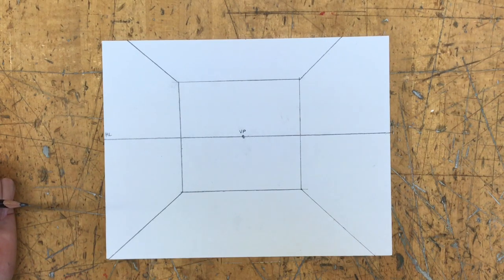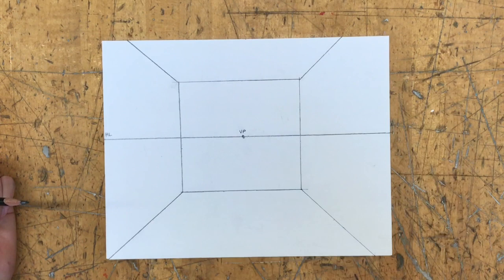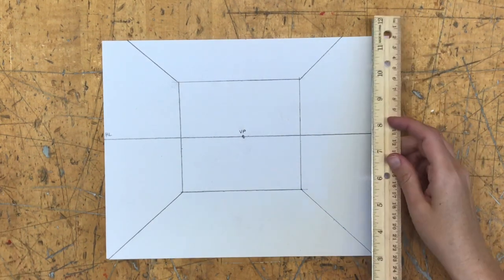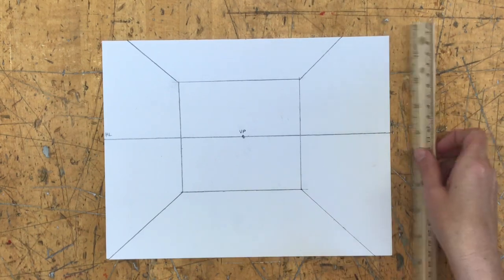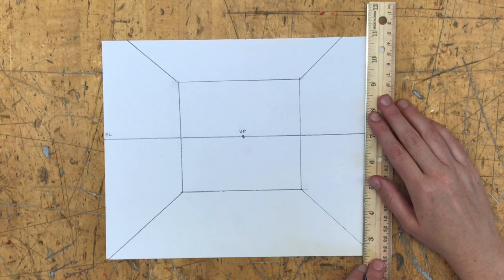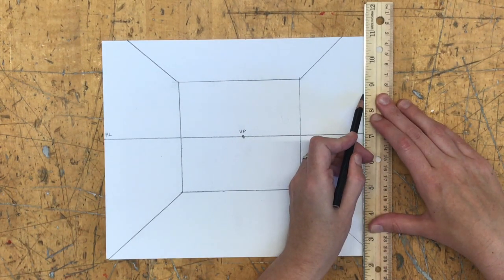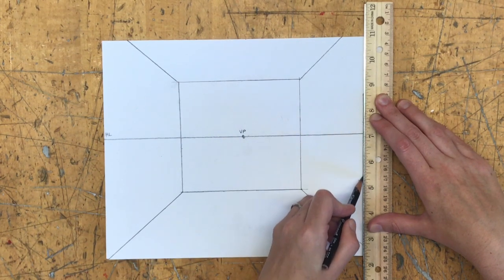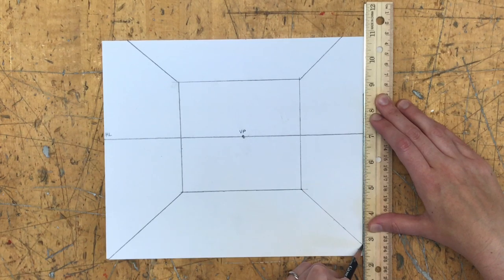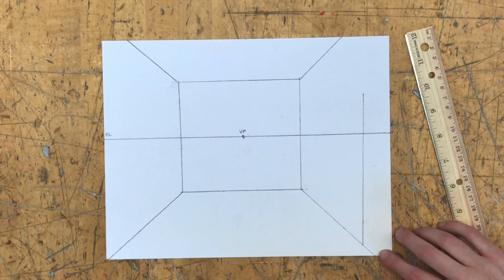So the next thing I'm going to do is create a door. I'm going to put a door on the right side of my paper here, and it's going to touch the floor there. So I'm not going to go right at the edge of my paper. I'm going to come in with my ruler a bit, and I'm going to do a vertical that goes a little bit higher than my horizon line, cuts through my horizon line, but then stops when it meets that converging line on my floor.